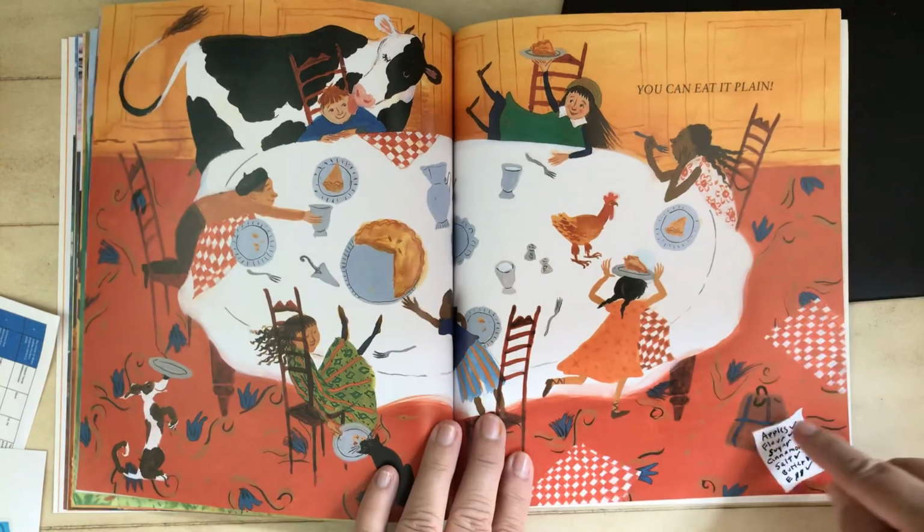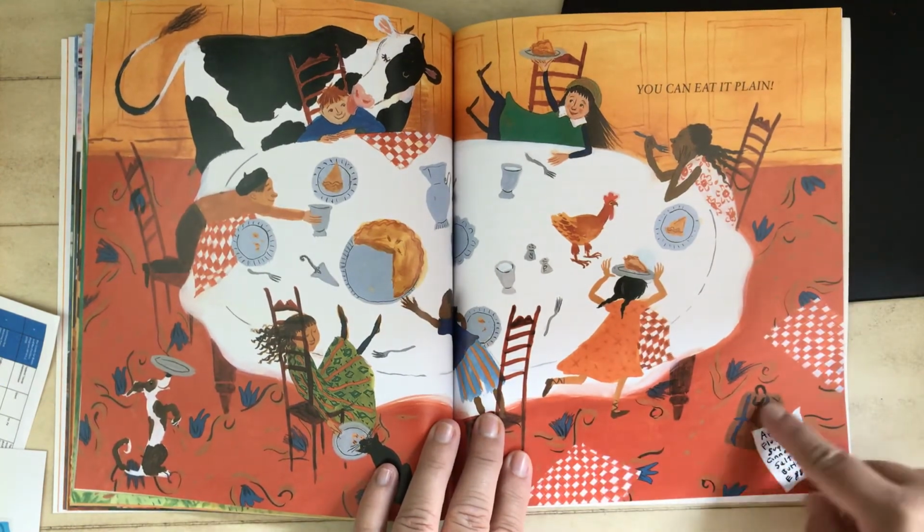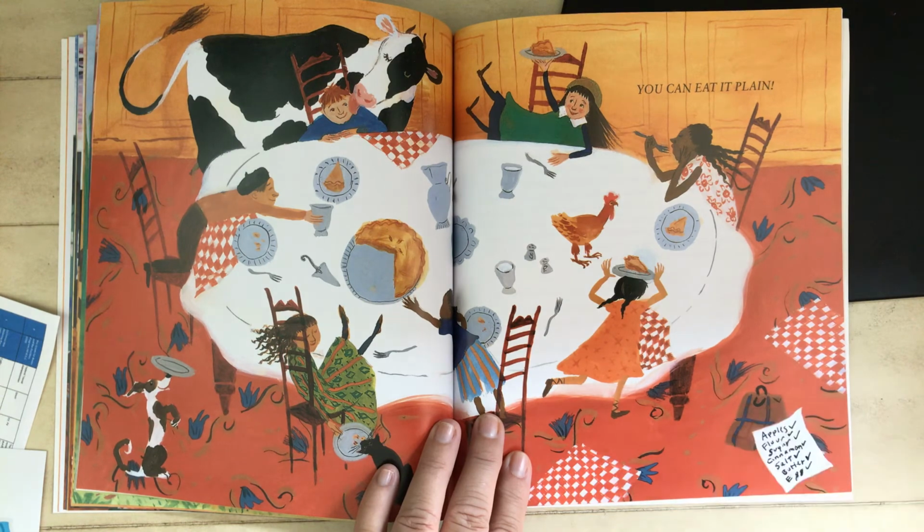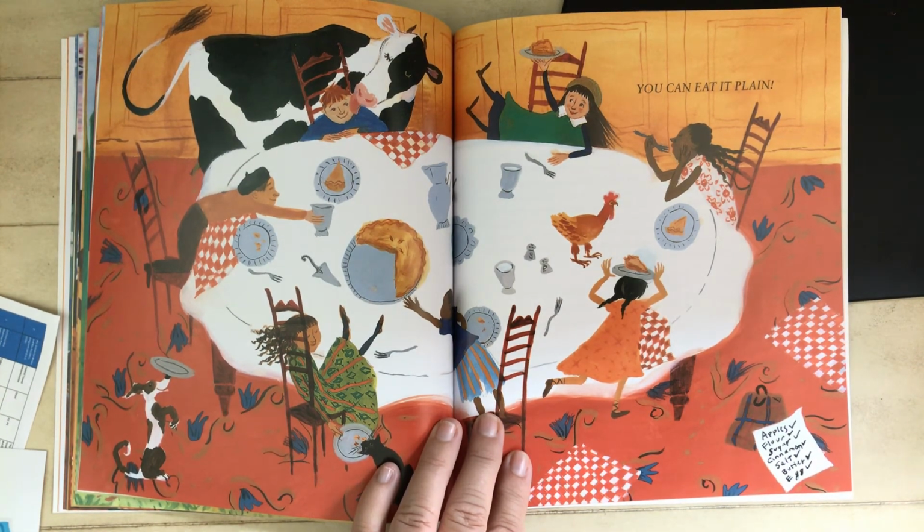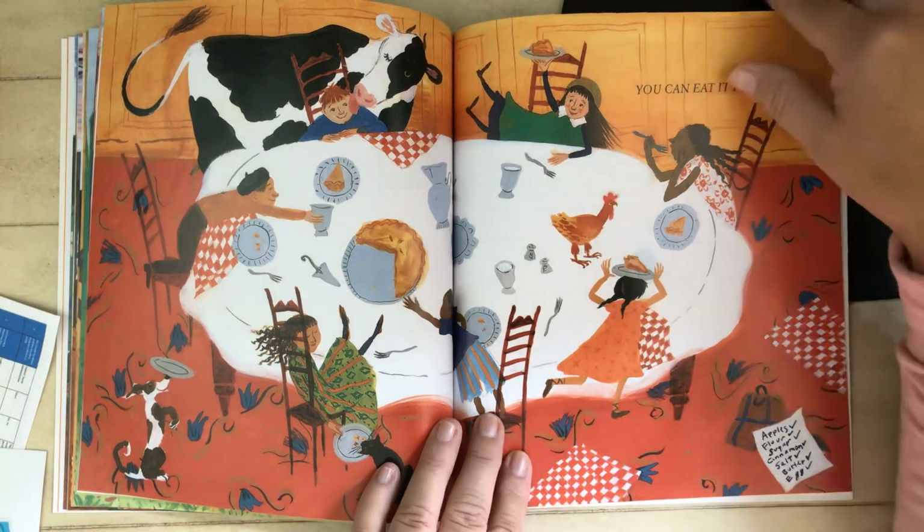You can see all the friends there. And then here are the ingredients again. The ingredients are the things that you need for the apple pie: apples, flour, sugar, cinnamon, salt, butter, and eggs.